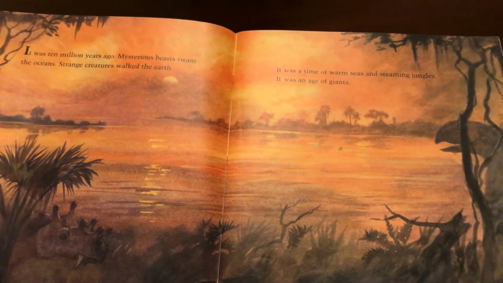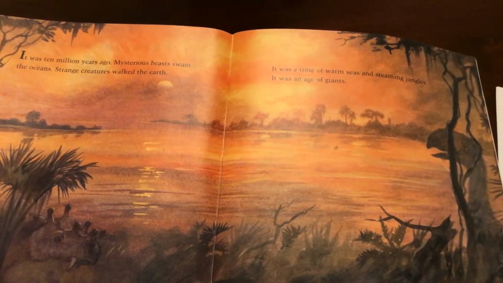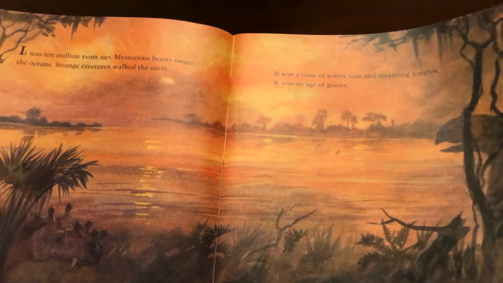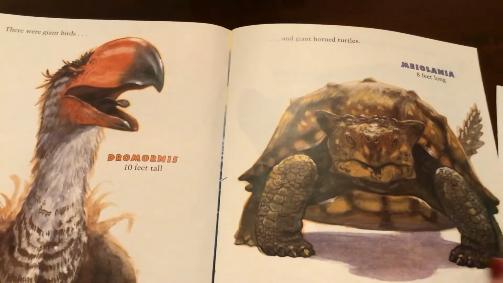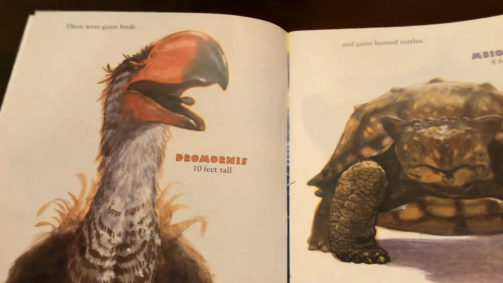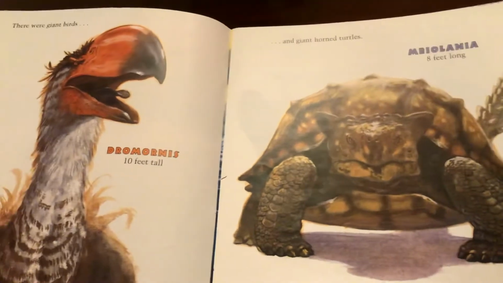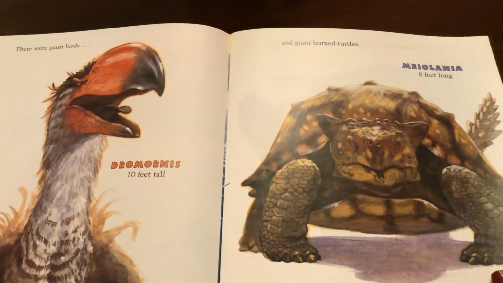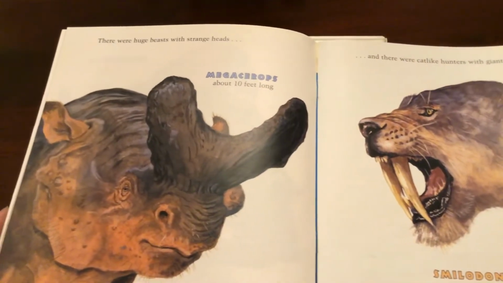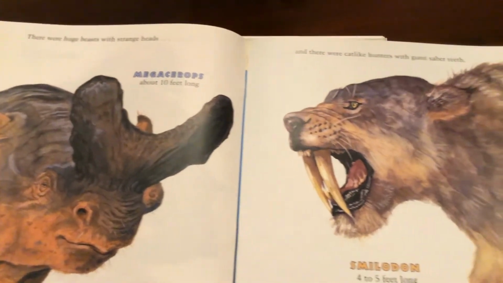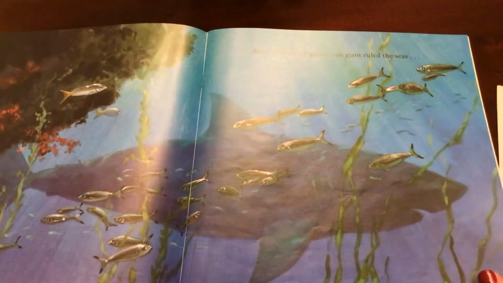So check out these illustrations. The illustrations are, I think, very, very pretty. The text is in a nice place so it doesn't interrupt the illustration. There are not going to be any photographs of these ancient animals. These illustrations have been done by artists based on fossils and different things that scientists have found throughout the world.